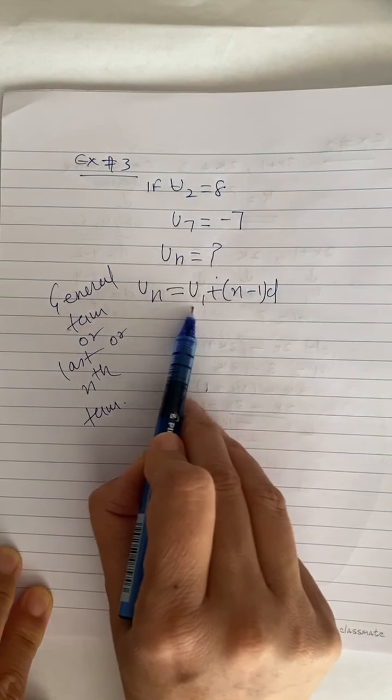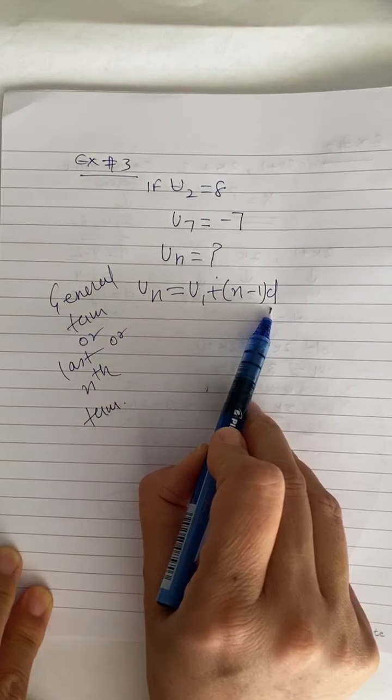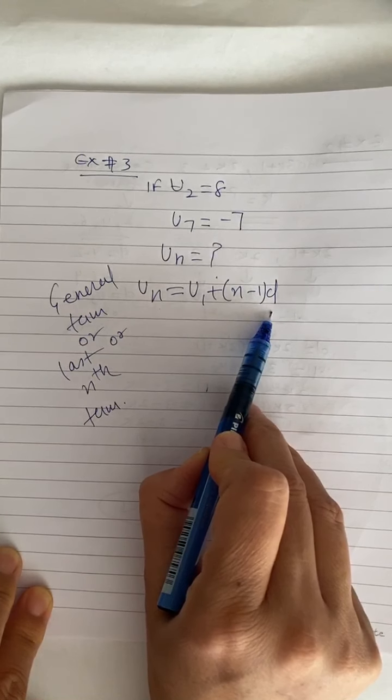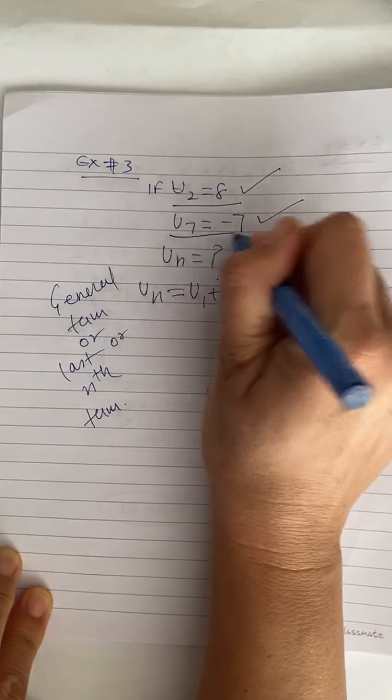So what are the things which you need to find out here? You need to find out what u1 is and what d is. So there are two unknowns which you need to find. That's why there are two conditions given here. So let's see u2, u7.